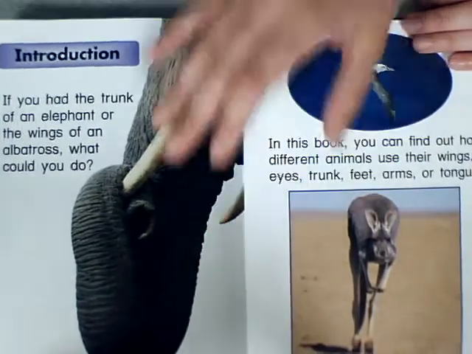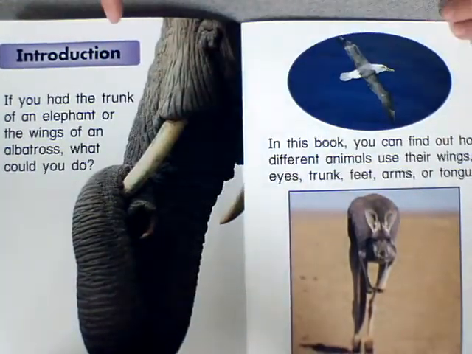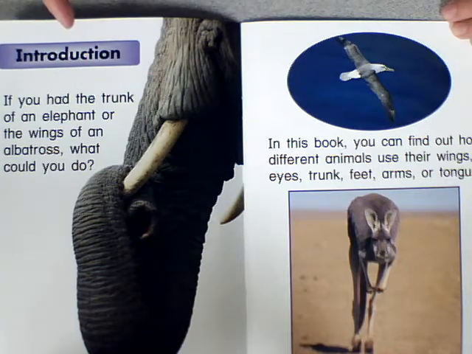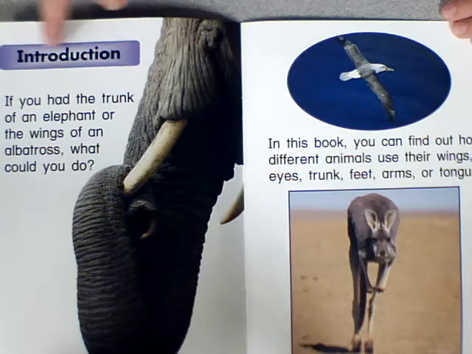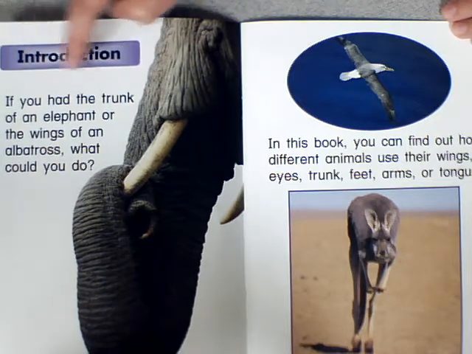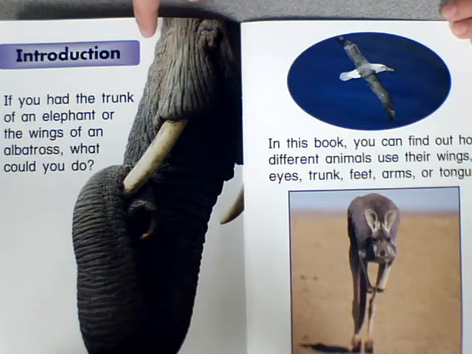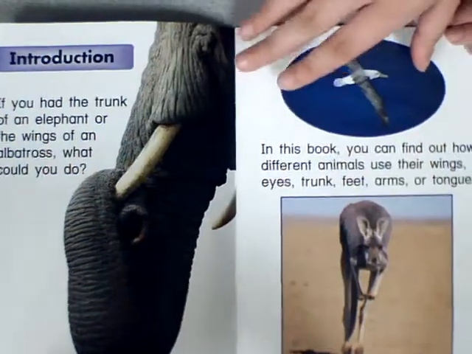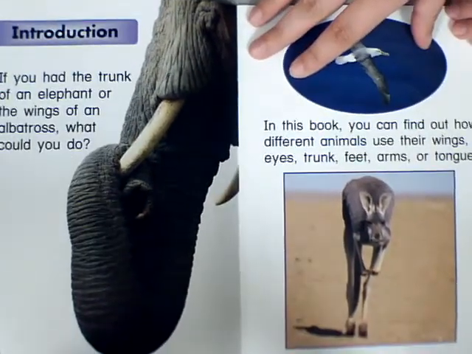Now on this page, this is the introduction. I know that because there's a heading at the top of my page. Now a heading is another text feature. Often the heading is going to be either larger, maybe in a different font, a different color. So here the word is just a little bit bigger, and it's got a colored box around it to kind of separate it from the rest of the text. So you know that this is your heading. And this is the introduction, so it just kind of introduces the information in the book.